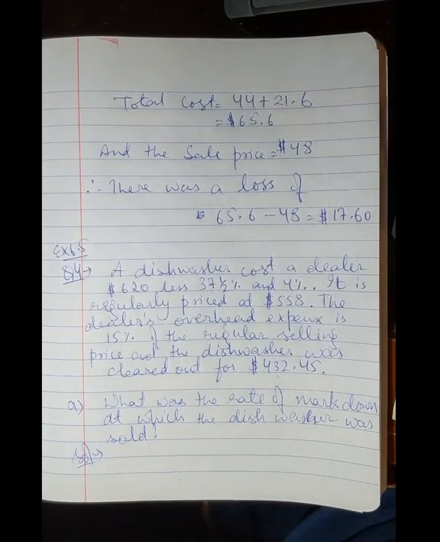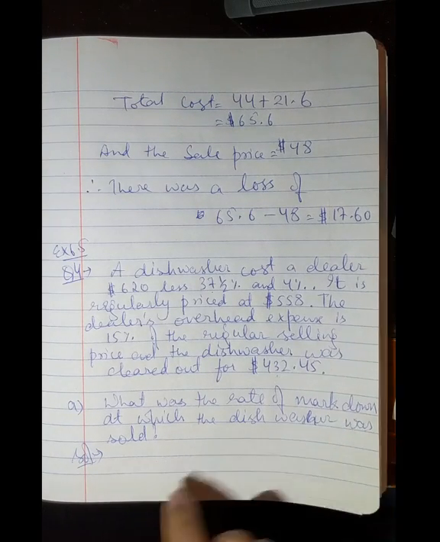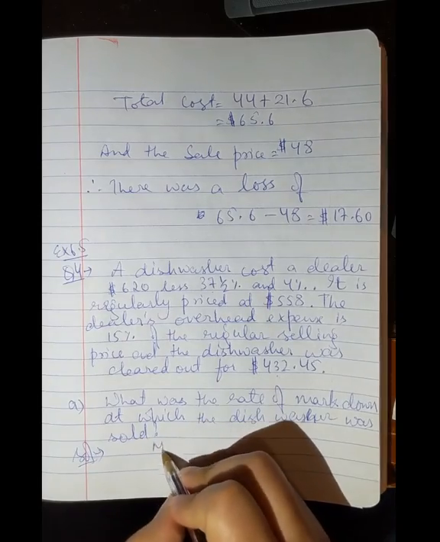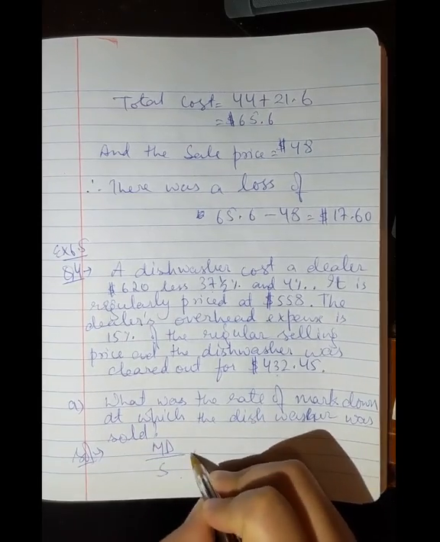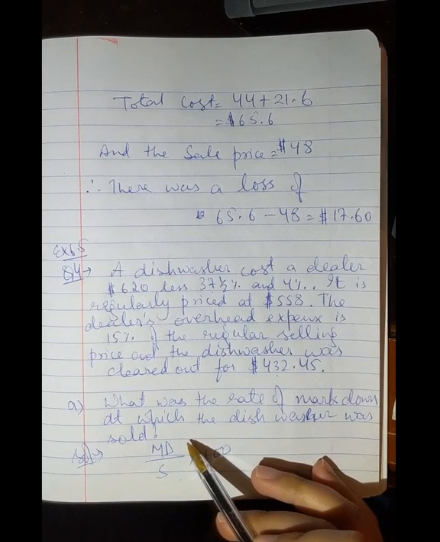Right? First we need to find the rate of markdown. The rate of markdown is MD by S times 100. For that I need MD, right?